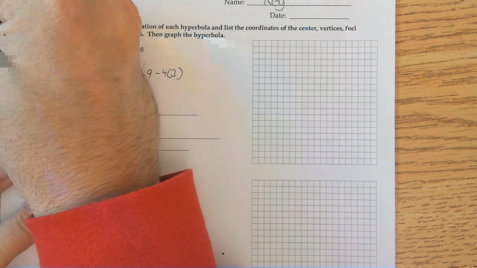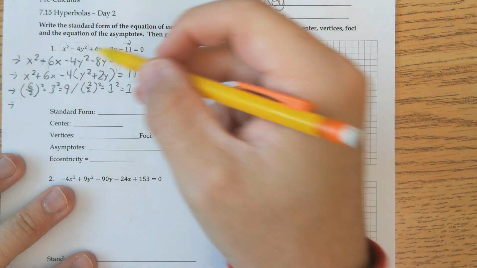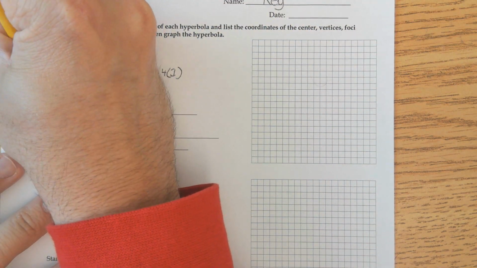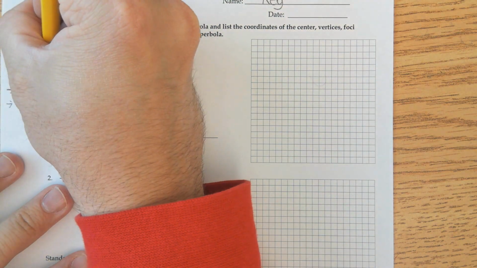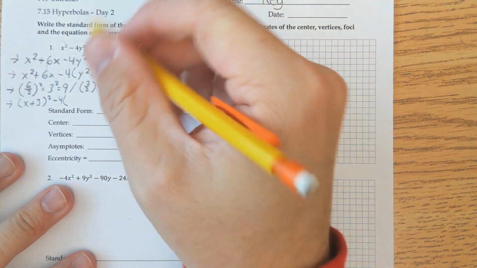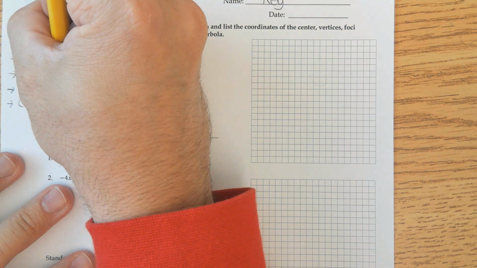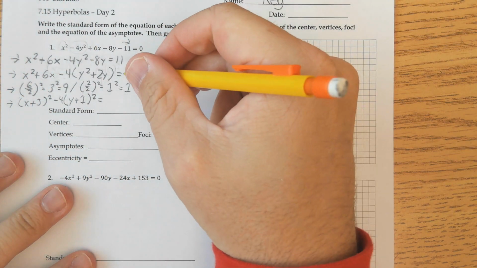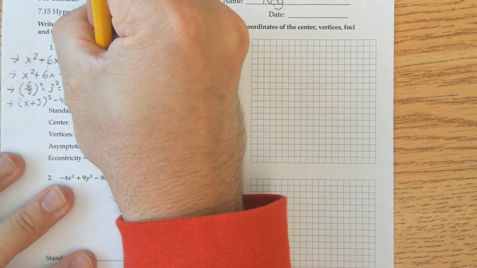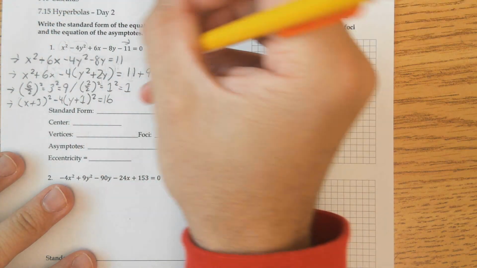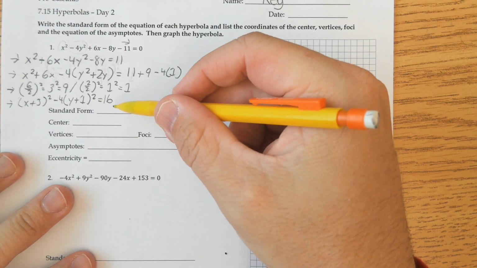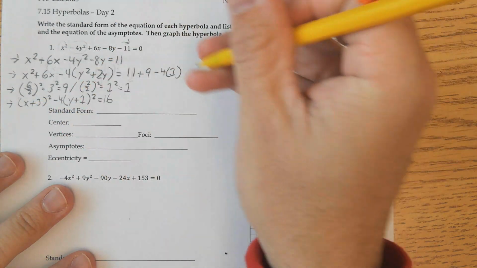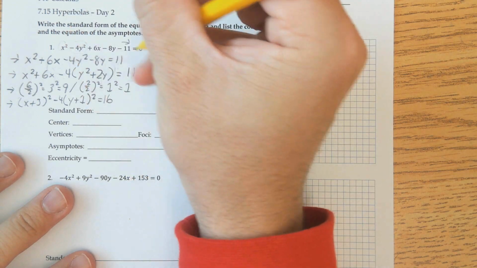And so now when I do that, I'm going to have this. Remember our shortcut for factoring: 6 divided by 2 gave me 3, so I'm going to have x plus 3 to the second power minus 4 times 2 divided by 2 gave you a positive 1, so you're going to get y plus 1 to the second power equals 20 minus 4, so 16. And so now our last step, just like with ellipses, is to divide everything through by 16.